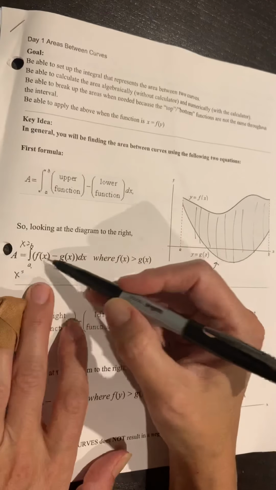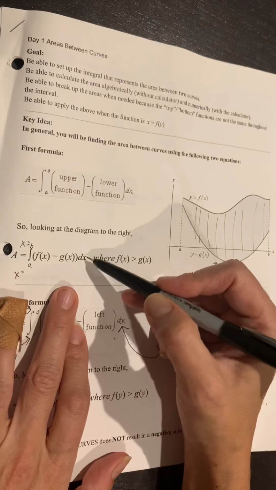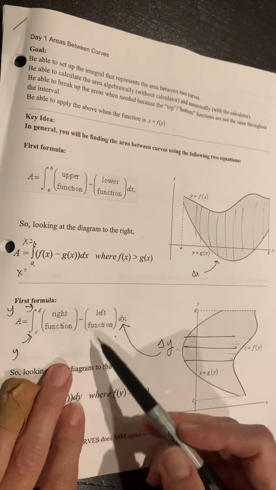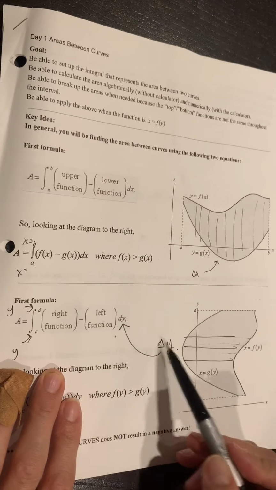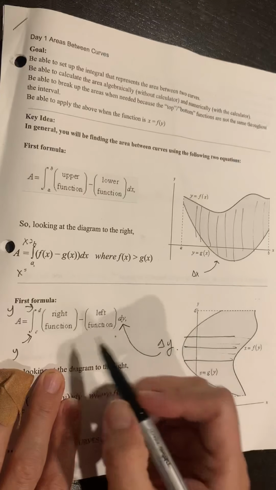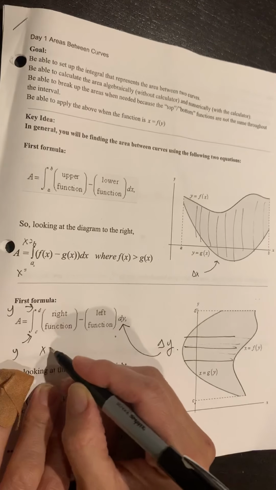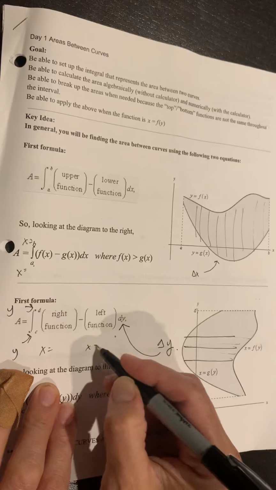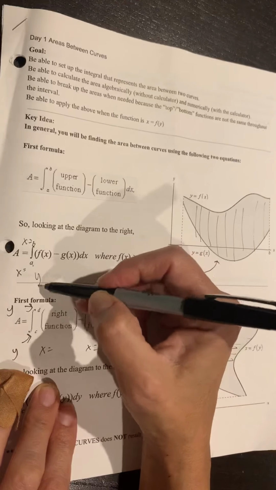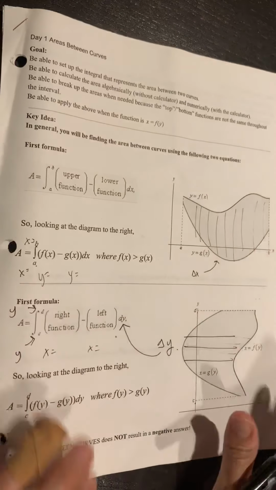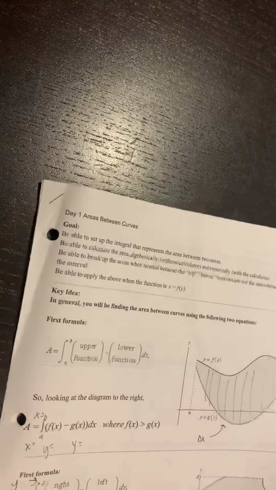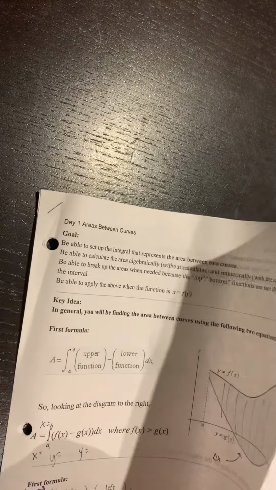So x values, the function in terms of x, dx. The y values, the function is dy, and these functions are like x equals with y in it, whereas this is y equals with x in it. Hopefully this makes sense a little bit as you do it, okay? The process is a little easier sometimes than the concept.